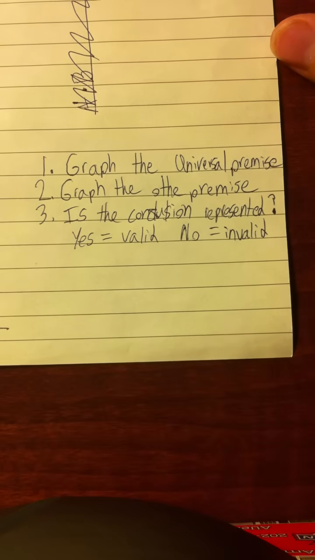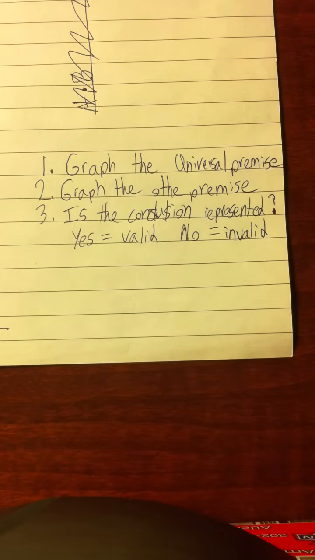If you're unfamiliar with how to graph Venn diagrams, I recommend you see the video Venn Diagrams Part 1. That'll show you the 4 different statements. This will focus on how to do that in the full Venn diagram. So this is Venn Diagrams Part 2.